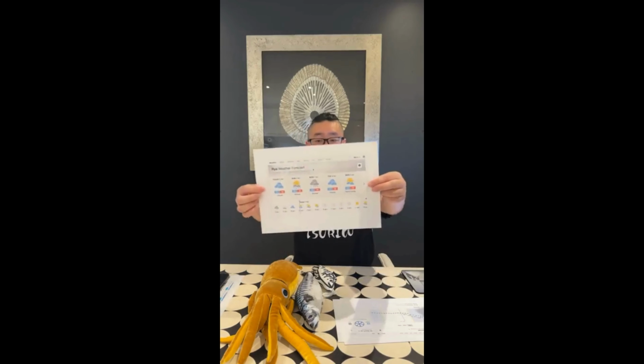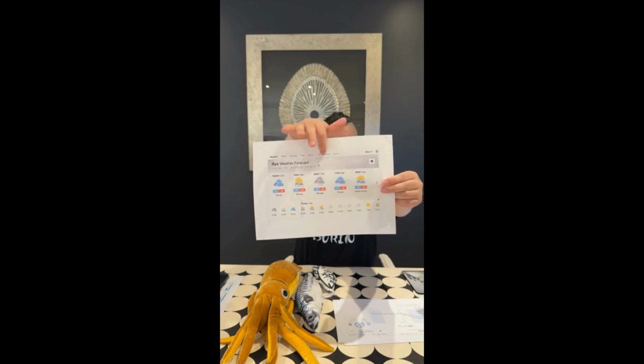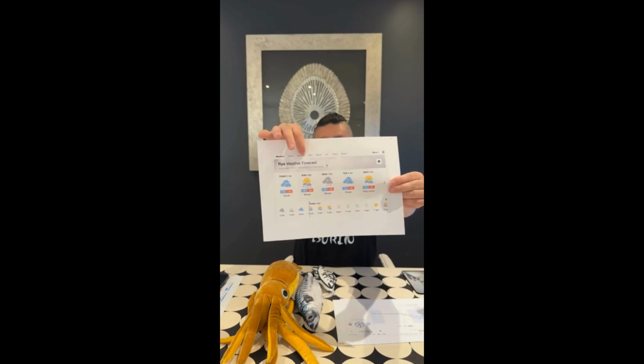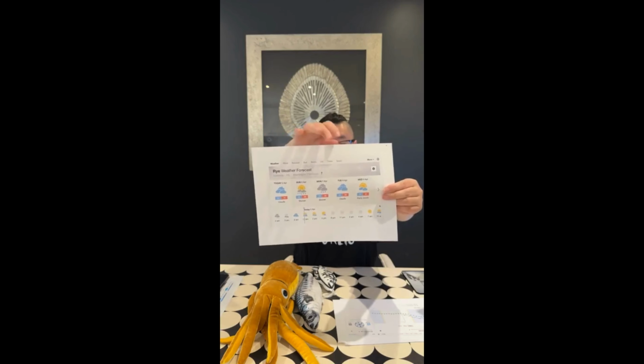Once you get into the Willy Weather website, you have all these different tabs: the weather condition, the wind condition, the rainfall, the sun, the moon, the UV, and the tide, as well as the swell.